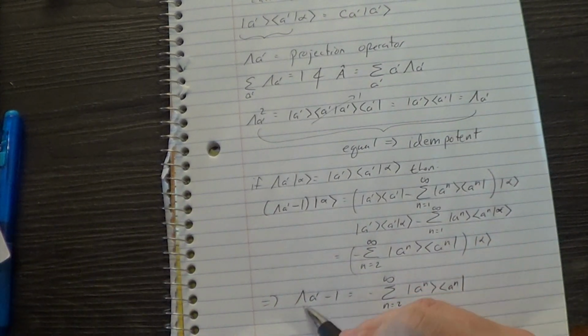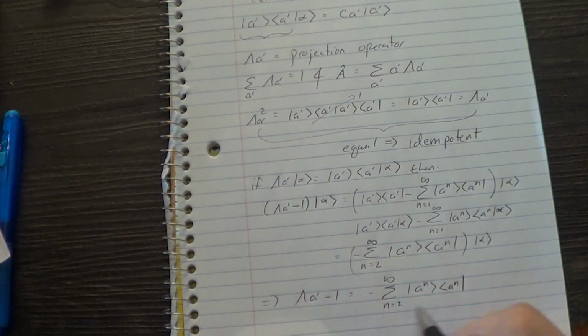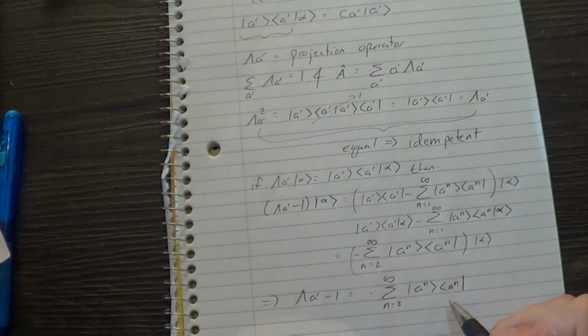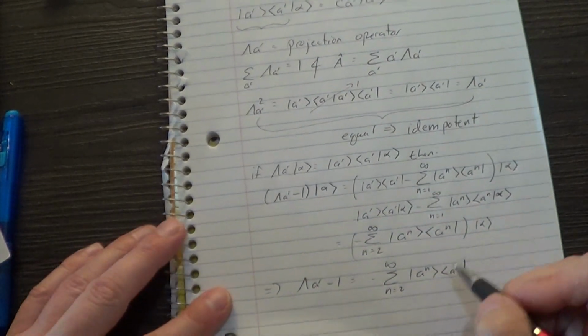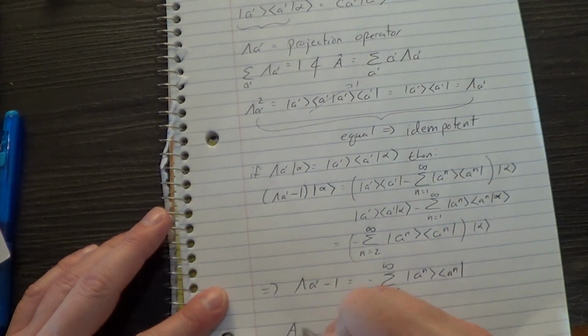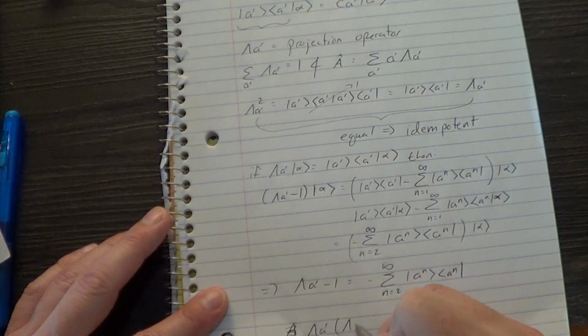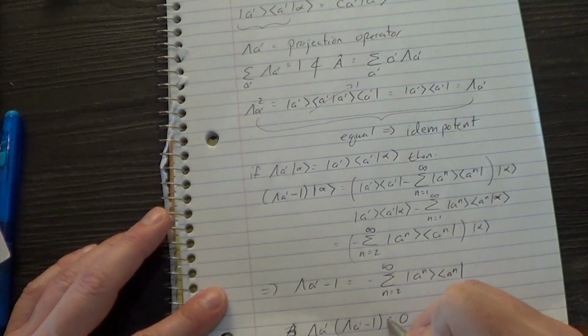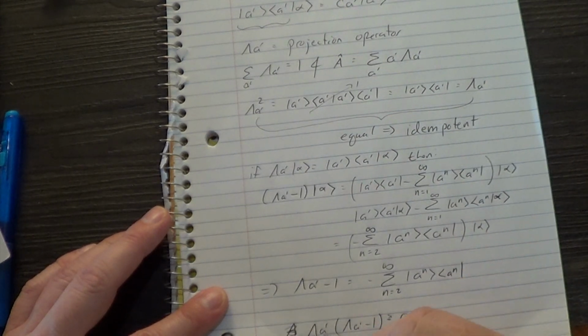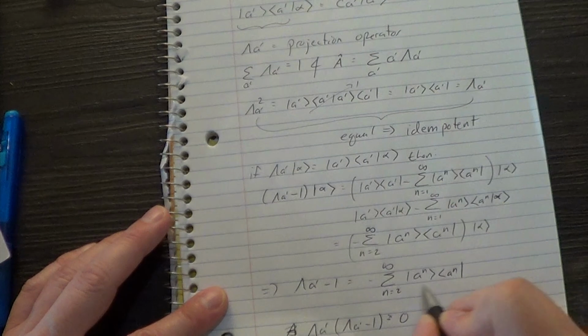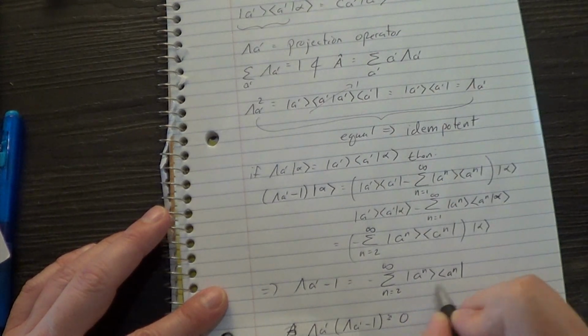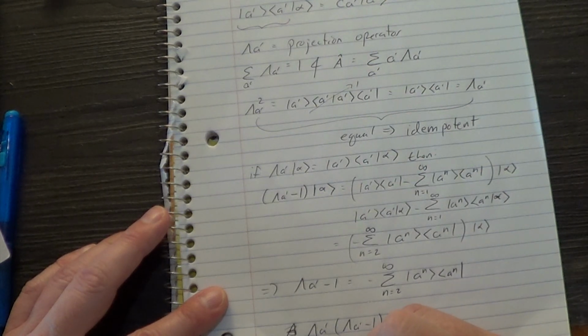It's kind of obvious now. The projection operator minus 1 is the negative sum of all states except the A prime state. See, I wrote an A. I told you I'd write an A. Now I've written the projection operator, and I'm going to project that onto this, which is automatically 0, because I am projecting this, which has no A prime component, only higher states. I'm projecting higher states onto the A prime state, the ground state.